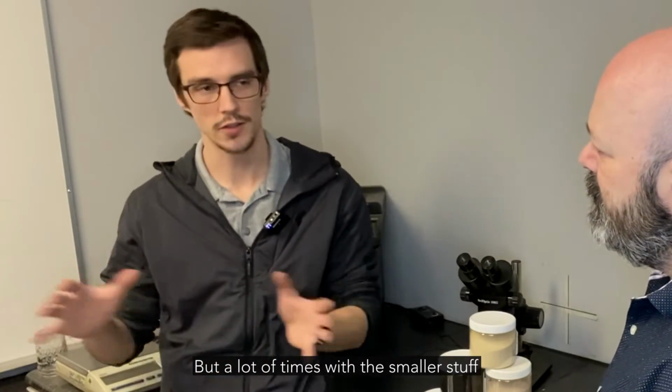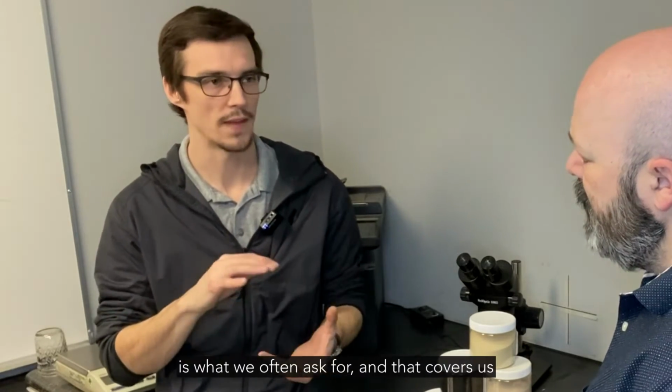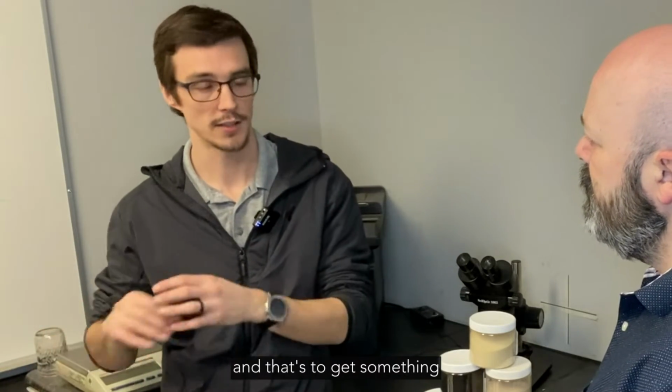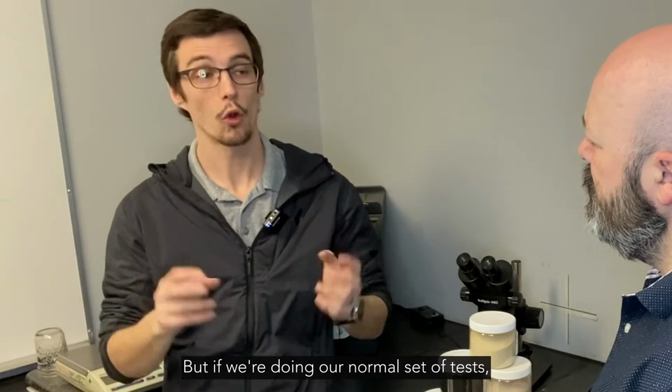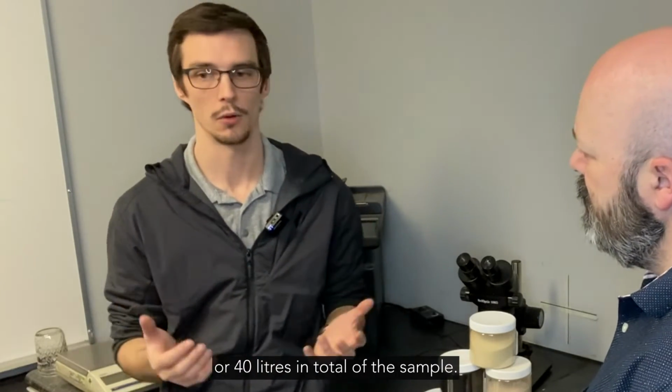But a lot of times with the smaller stuff we do here, we can do a smaller sample, about a gallon is what we often ask for, and that covers us because we can also send that amount for shear cell testing, and that's to get something really formalized from a third party. But if we're doing our normal set of tests, we generally would ask for 2 5-gallon pails or 40 liters in total of the sample.